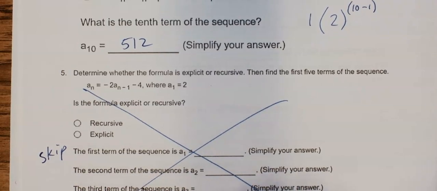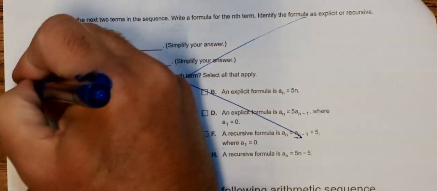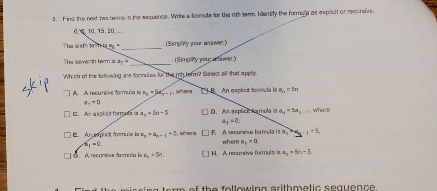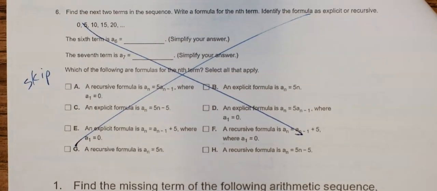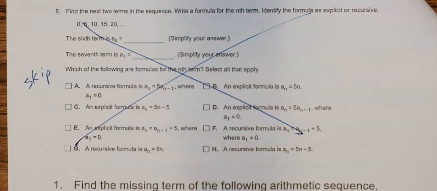Skipping question 5. Please mark that. Next page. Also, skipping question 6 at the top of this page. Somebody in my first period asked me, does that mean it's not going to be on the test? I was like, yes, that's what that means. Okay.